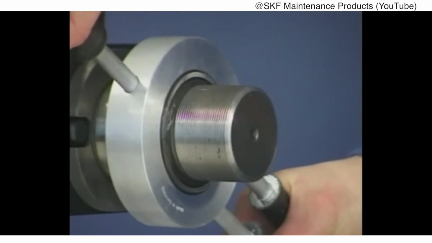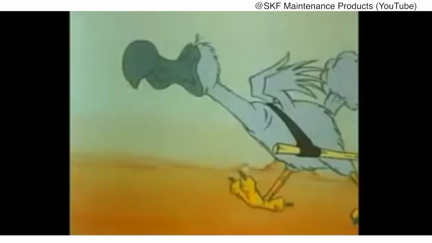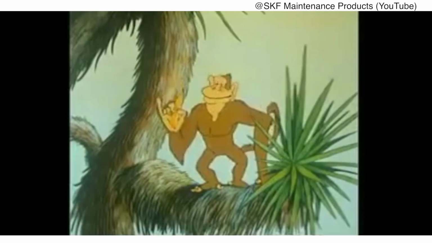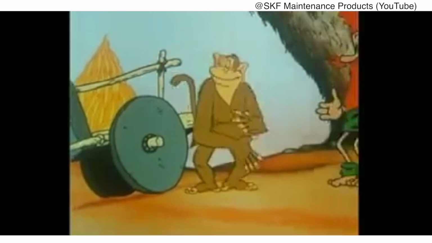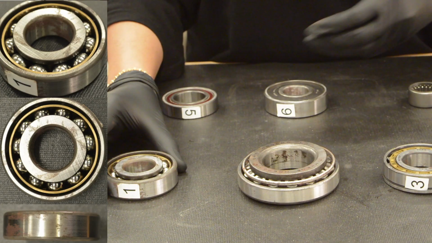For increased holding power, bearings can be heated and cooled to clamp onto a shaft. Now, as good as bearings are at reducing friction, know that there is no substitute for a good lubricant like grease or oil. With that brief overview of bearings, let's run over to Station 1.